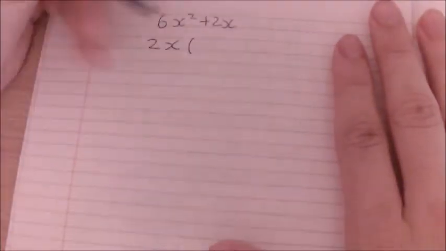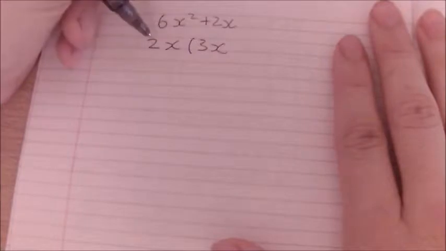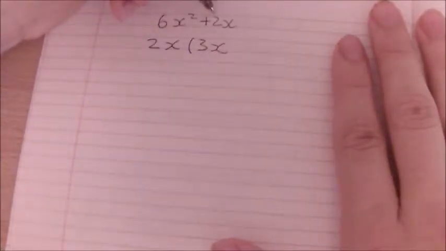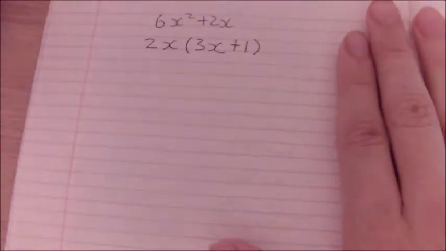Then what do we multiply 2x by to get 6x squared? Well, that's going to be 3x, because 3x times 2x is 6x squared. And what do we multiply 2x by to get 2x? Well, that's just 1. So it's 2x(3x plus 1), that's the full answer.